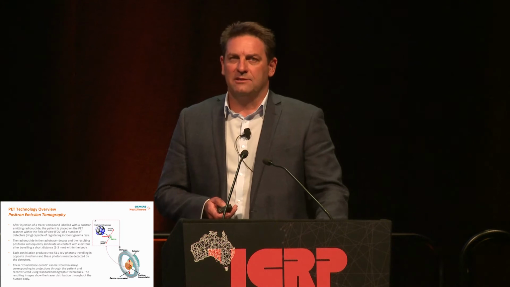The other thing to note here is that PET scanning is about 90% of the time used for oncology imaging, and the remaining 10% is made up of cardiac and neurology imaging at the moment.